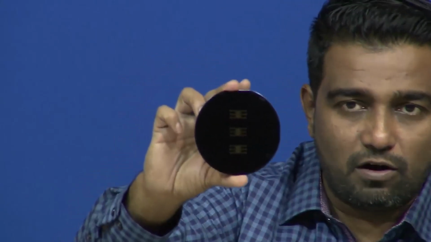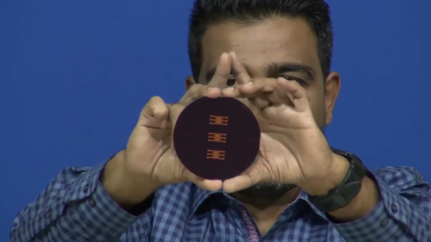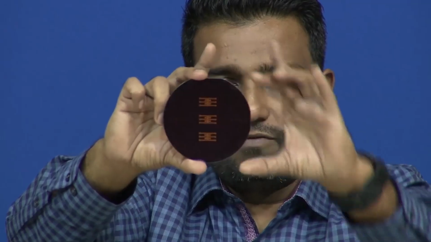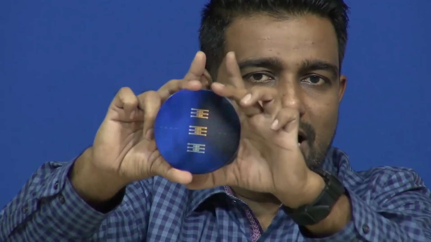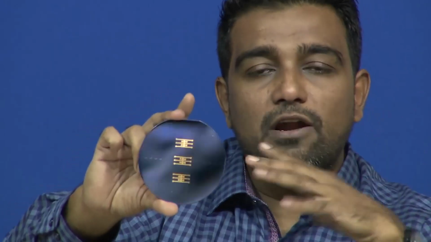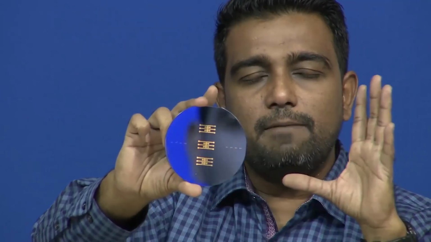So, let me hold it the way it should be held. First of all, you should not hold it with bare hands, you have to wear gloves, but this is just for demonstration, that is why I am holding it with bare hands. As you can see, there is a flat surface here, there is one flat, there is a second flat. These flats are meant to tell whether it is p type or n type, or whether it is 100 or 111. We need to understand what kind of wafer it is and what the orientation of the wafer is. To understand this orientation and the wafer type, we use the flats.